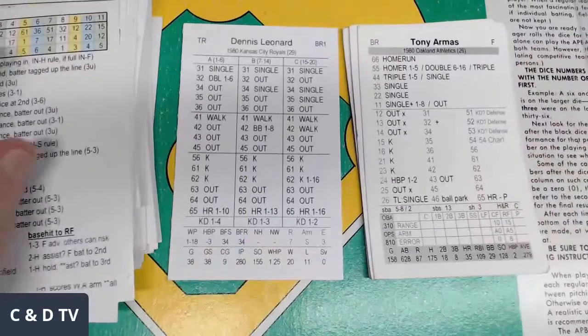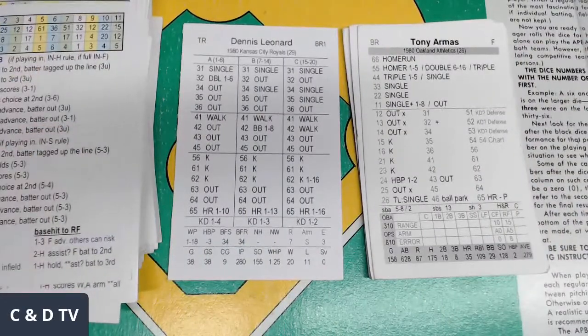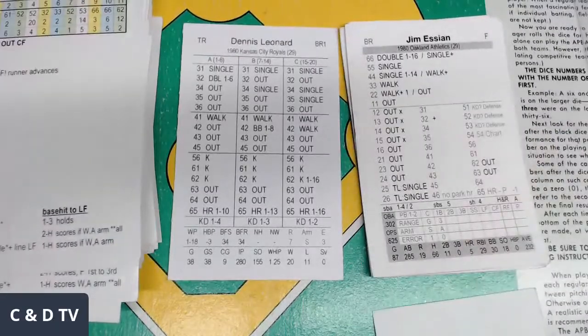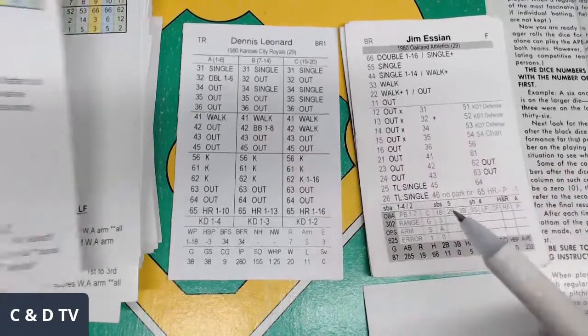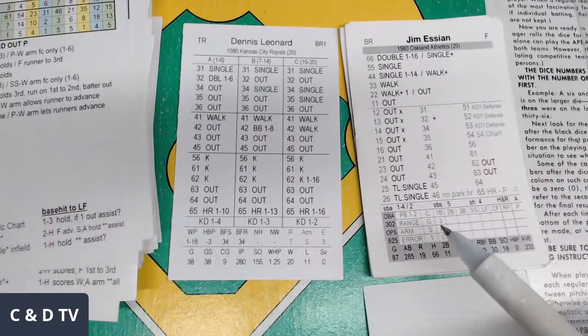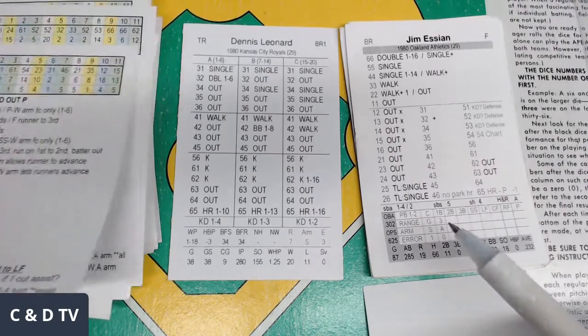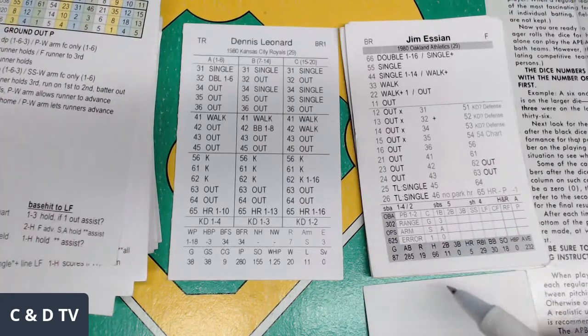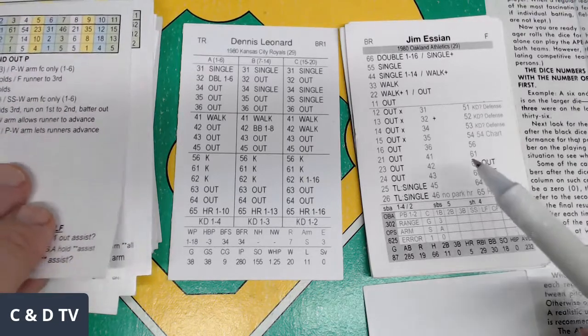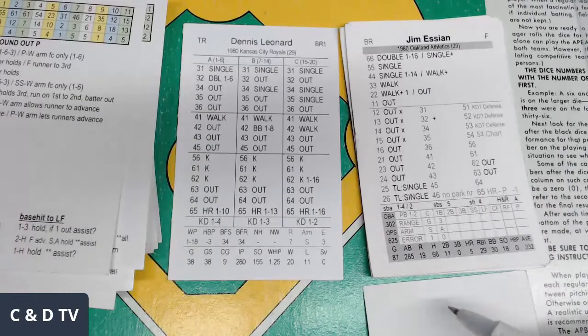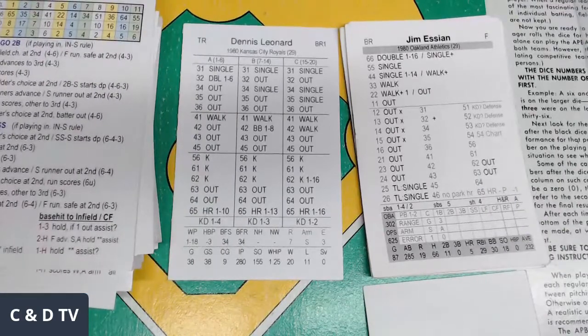Tony Armas is up, and we're looking at 61. That's going to be a strikeout. That's 4 in a row. Next up is Essien. 32, and a 32 is a blank, and a 32 is going to be a drive, and this is the 5th inning. 32 in the 5th inning, and it's a 10, so that's going to be an 32. It's going to be a 1-6 double, so that's going to be an out. And it's going to be a ground ball, second base.